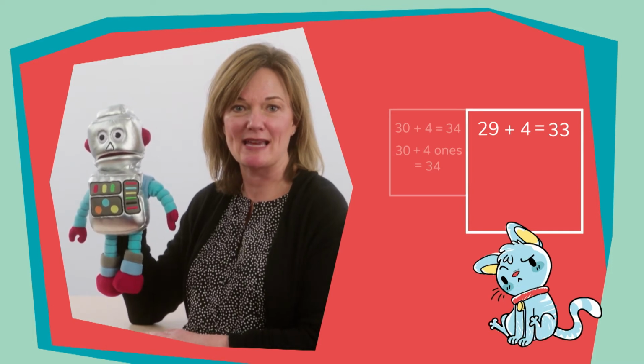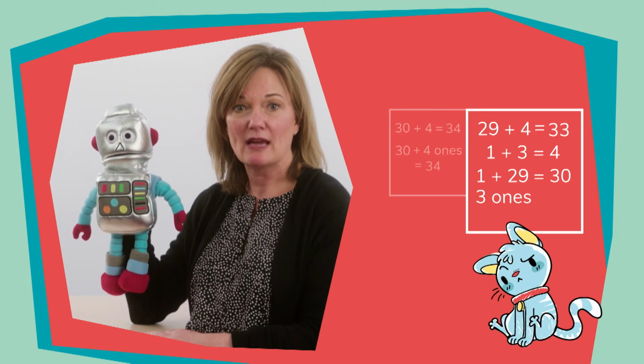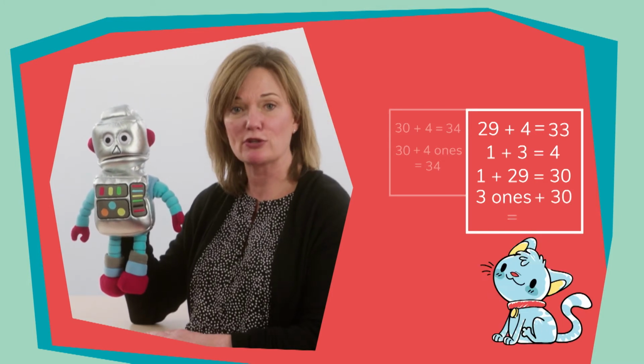I heard someone say that they know that 1 and 3 make up 4. So they broke apart the 4 into 1 and 3 and added the 1 to the 29. 29 plus 1 got them to the friendly number of 30, or 3 tens. Then they had 3 ones left over, and 30 plus 3 equals 33.